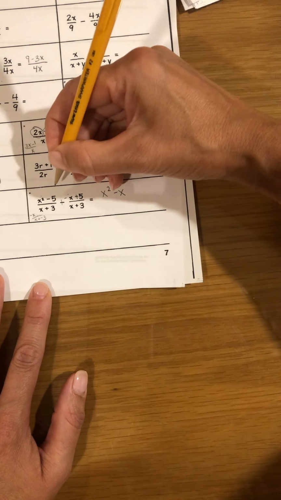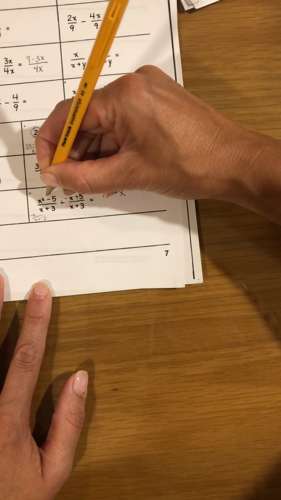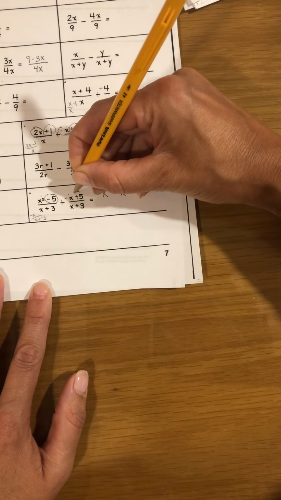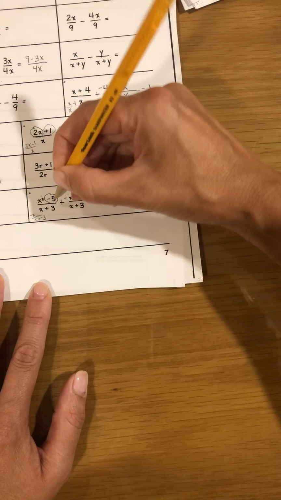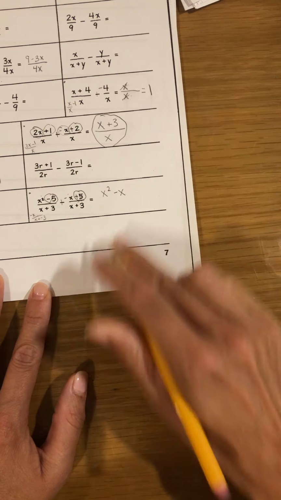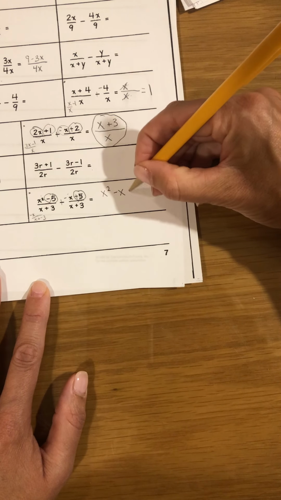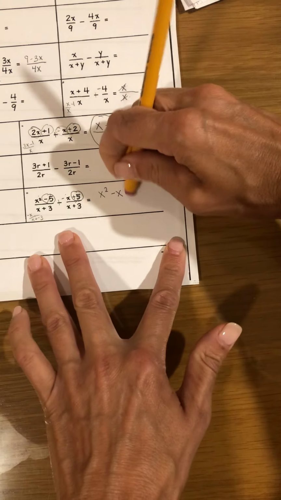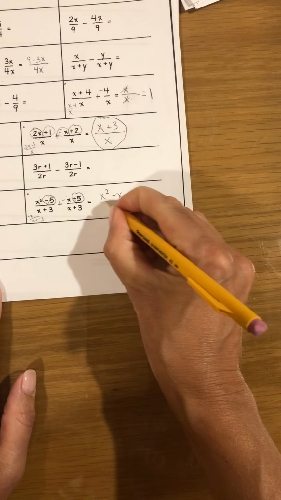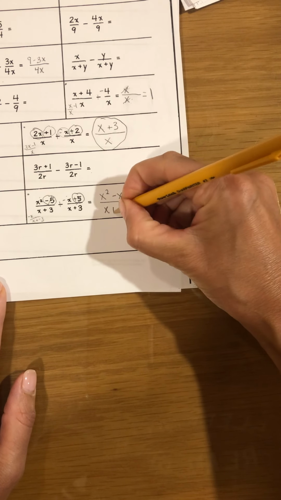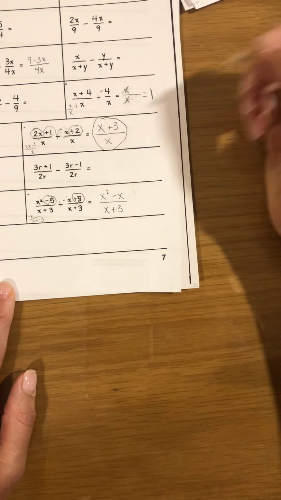Okay, and then this part I think you did right. A negative 5 plus 5, that just cancels out completely. So we don't write anything. You could write plus 0, but I wouldn't. Okay, and then that is over x plus 3.